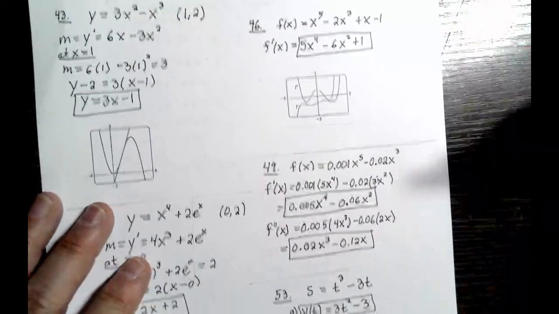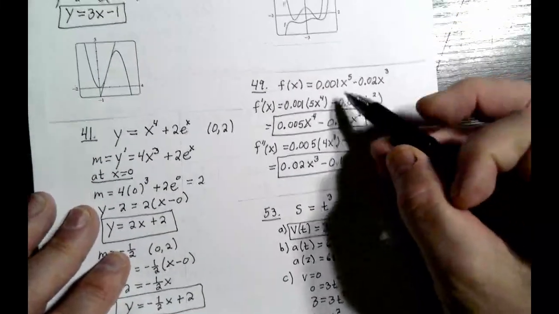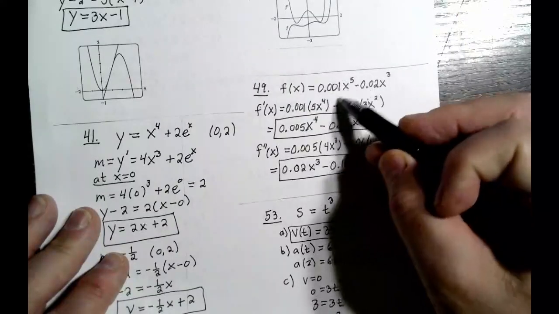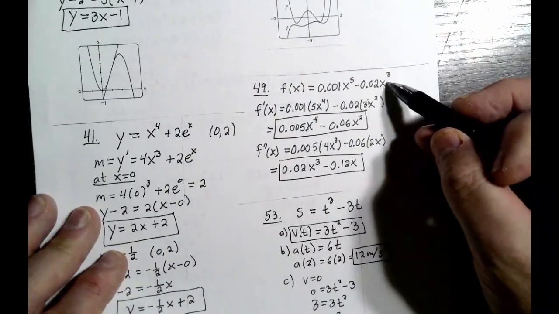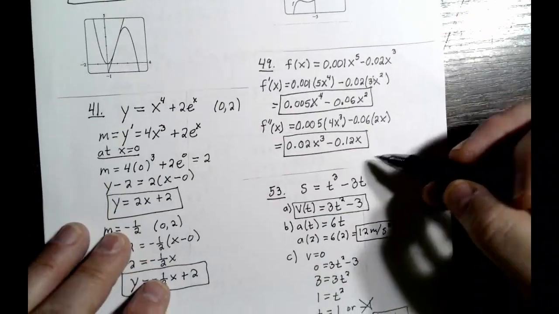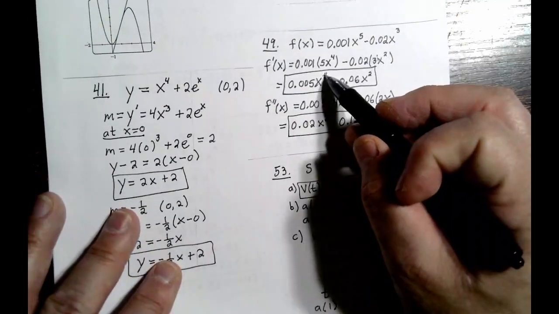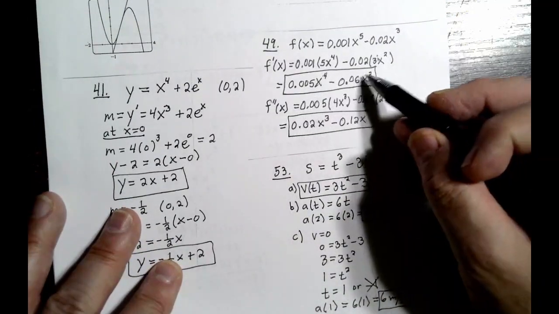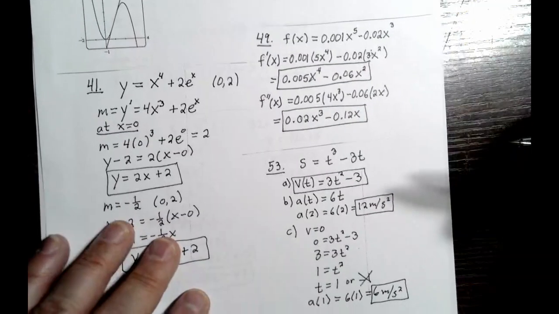First derivative, you take the derivative of that one, that's not too bad. This one, you bring the 5 out front and subtract 1. Bring the 3 out front and subtract 1. And you can do the derivative as well. You bring the 4 out front and subtract 1. Bring the 2 out front and subtract 1.